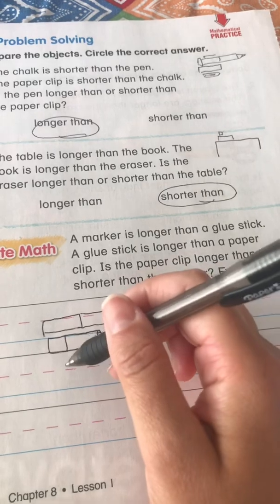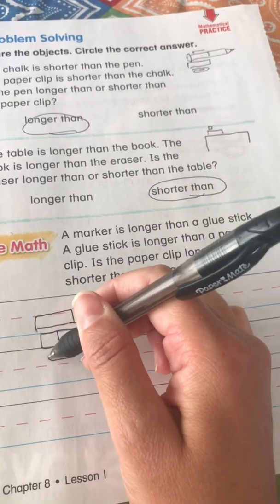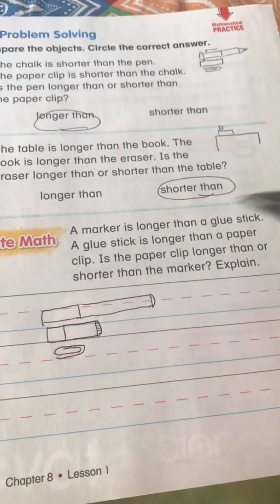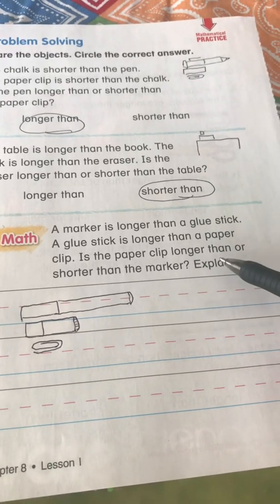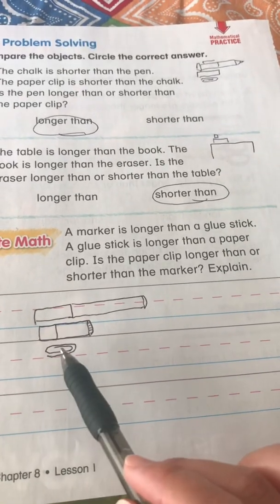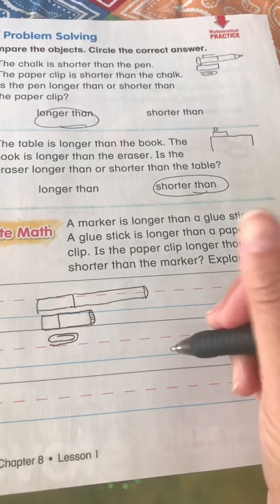And then we have a paper clip. Okay, so is the paper clip longer than or shorter than the marker? The paper clip is shorter than.